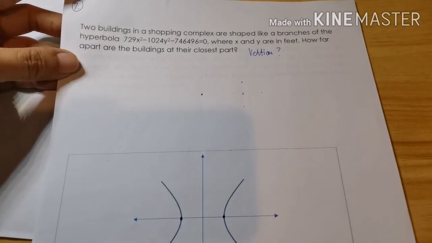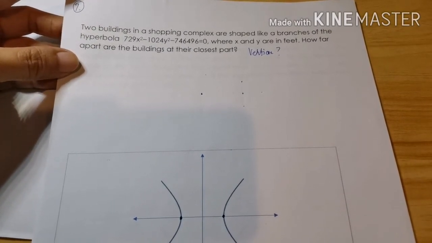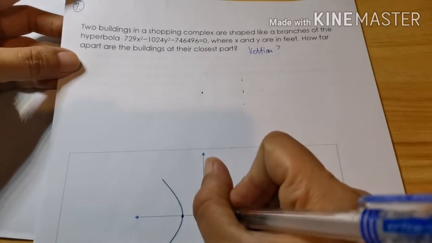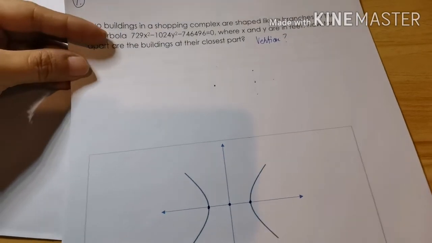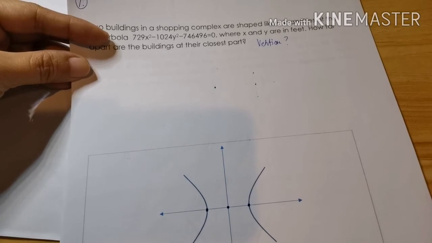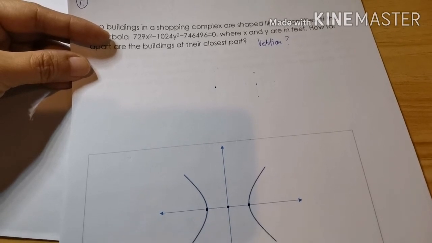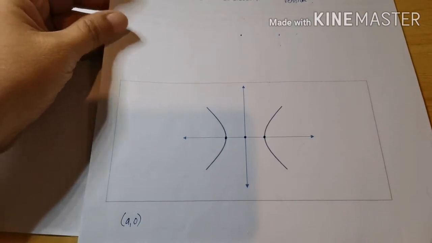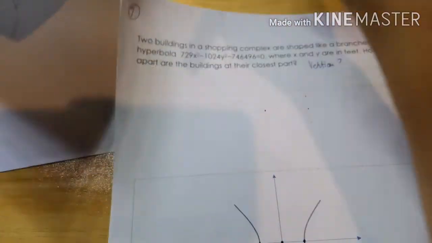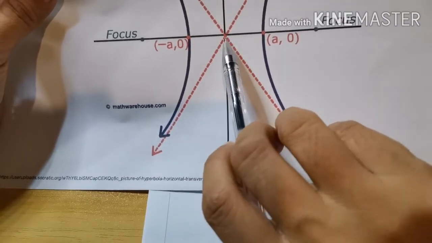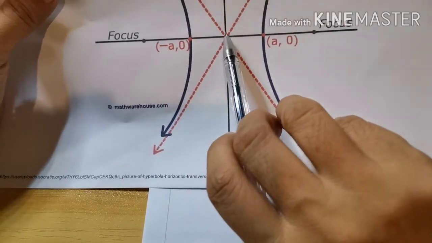Okay. So, how are we going to do that? Of course, kapag sinabi nating vertices at ang ating center ay sa origin, ang vertices natin ay (a, 0) and (negative a, 0), kasi ang ating center ay sa origin.